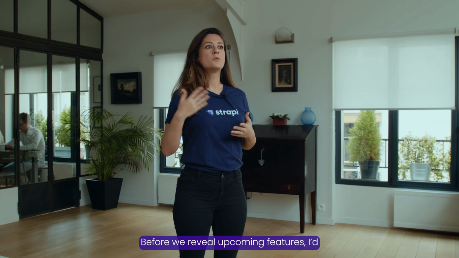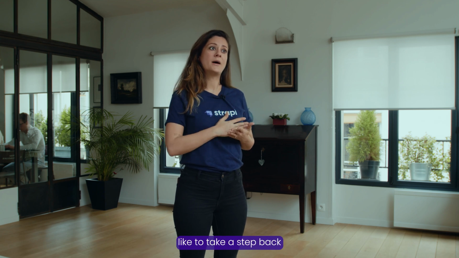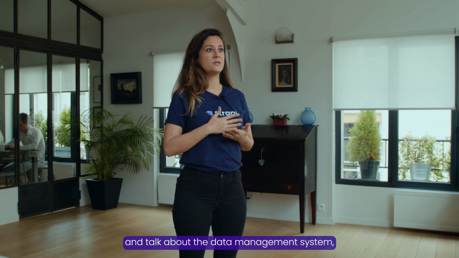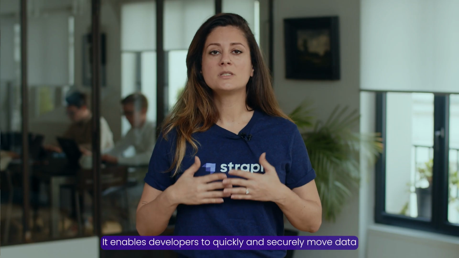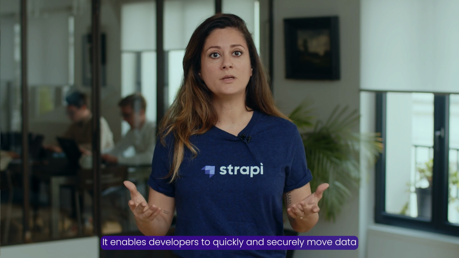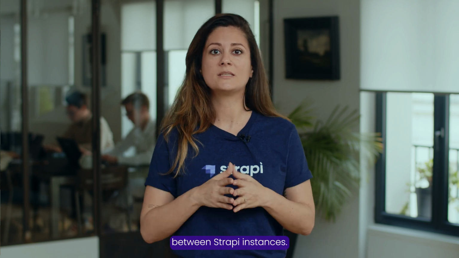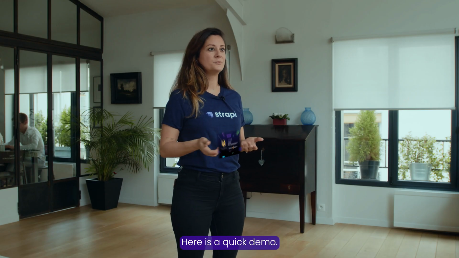Before we reveal upcoming features, I'd like to take a step back and talk about the data management system released in the latest Strapi versions. It enables developers to quickly and securely move data between Strapi instances. Here is a quick demo.